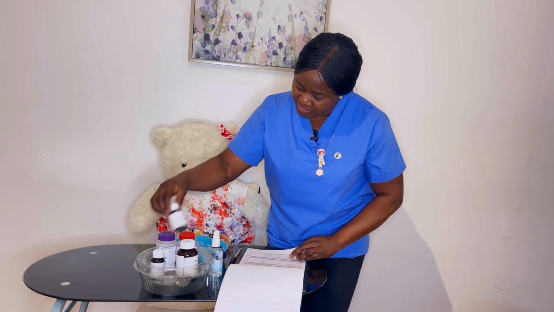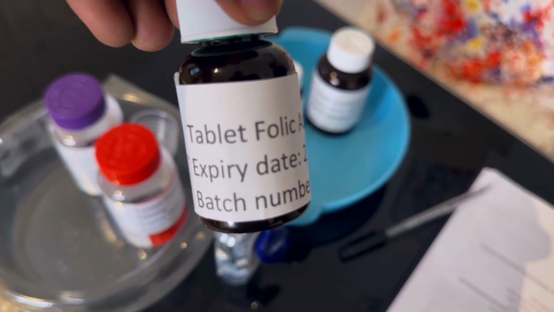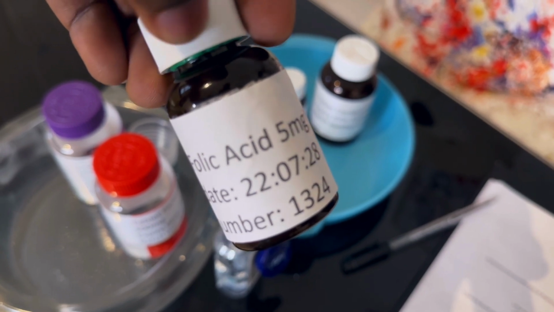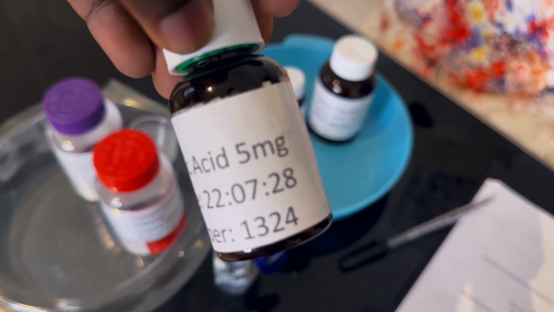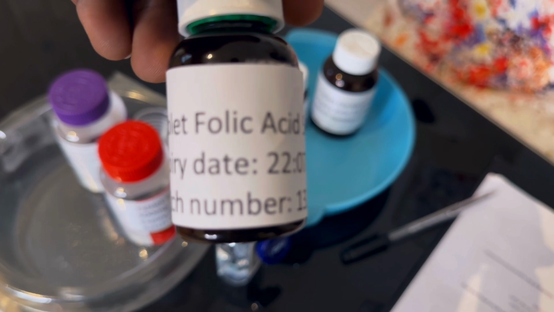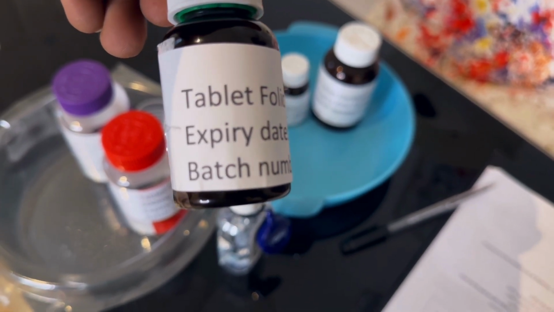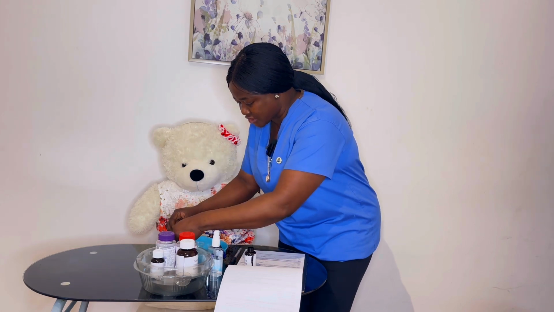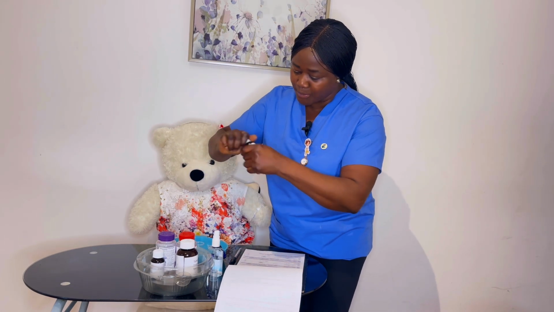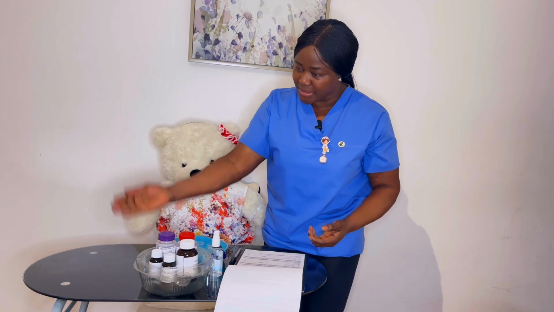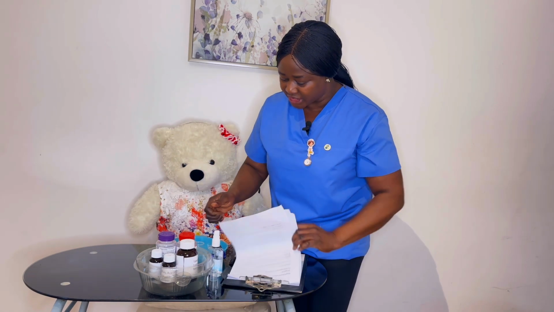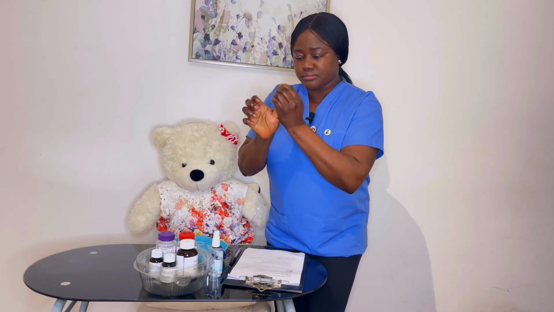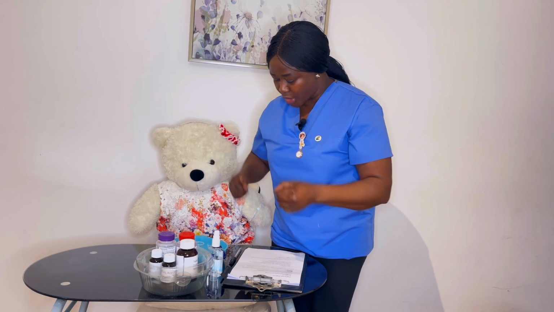And the next one I need to give is folic acid. I've got folic acid, 5 milligram. Each tablet is 5 milligram. I'm giving 5 milligram. Expiry date is 22/07/28. Batch number is 1324. I'll take one, put one tablet on the cap, careful not to touch, and transfer it into the medicine pot. Secure it and put it back in the trolley. And make sure my medication trolley is locked under lock and key. Do a quick hand hygiene. And I'll be going back to Janet.